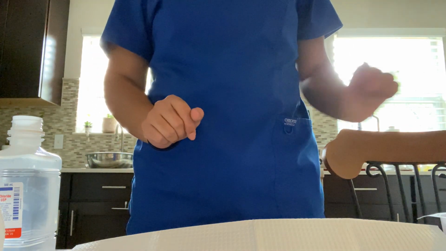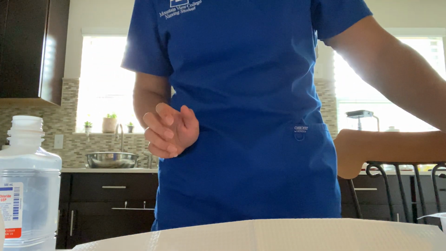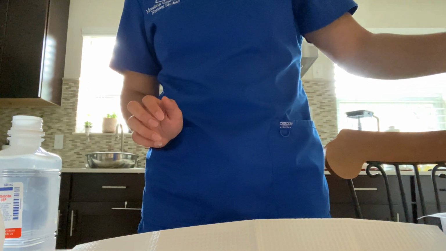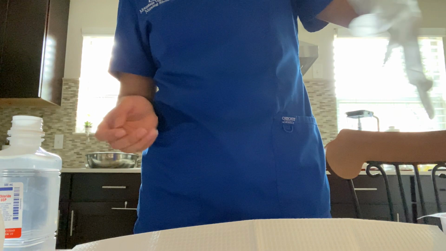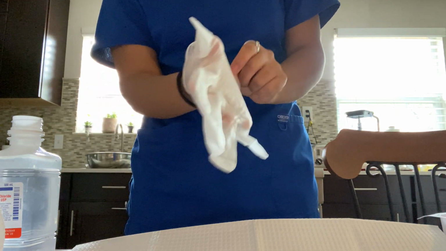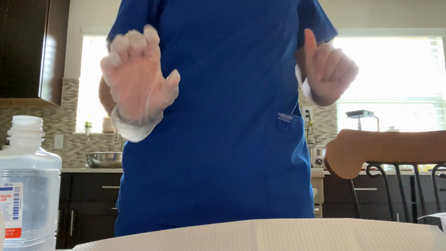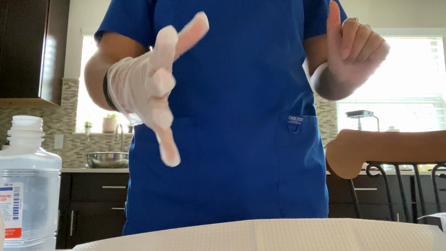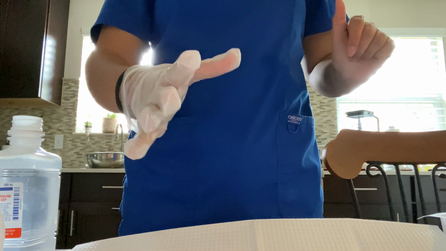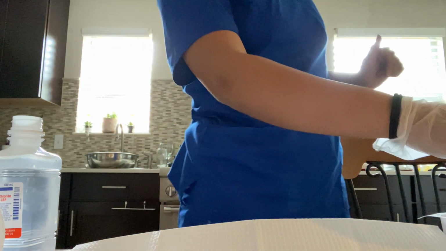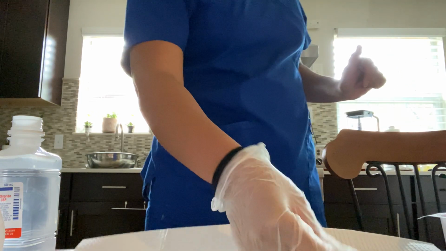I'm going to just put on one sterile glove. It'll be my right. So I'm just going to put it on. There we go. This is sterile. We're going to put on our sterile glove, which is my right hand. And I'm going to use this and move all the equipment in my little bag to my sterile field.